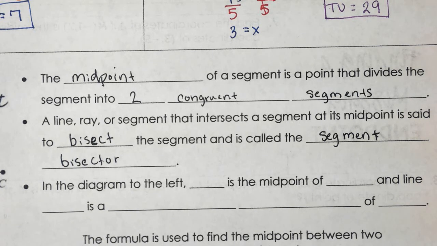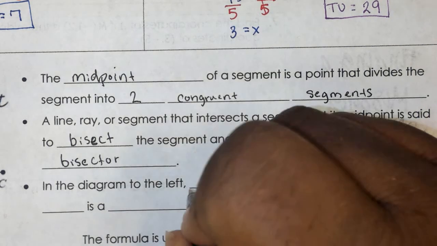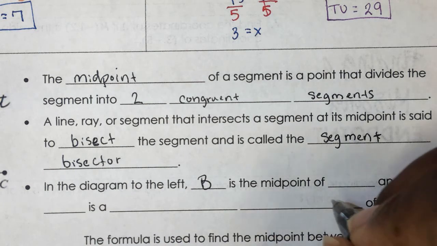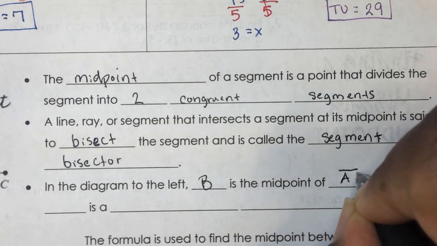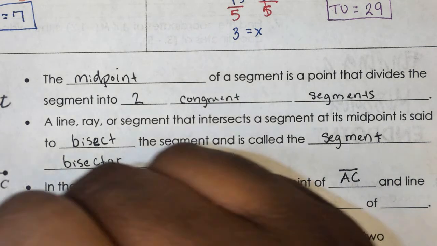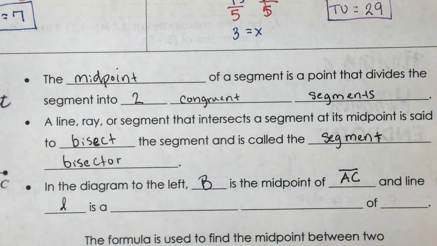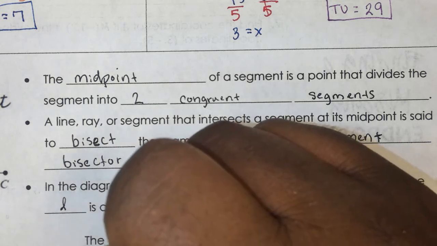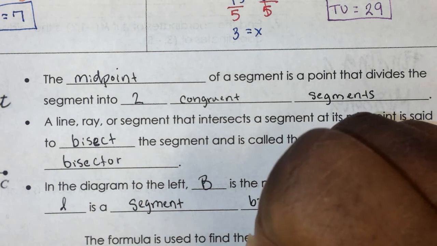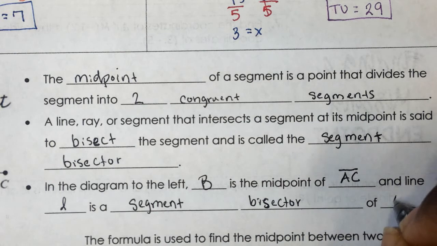So, in the diagram to the left, and I'll show it to you in a second. In the diagram to the left, they show you that B is the midpoint of line segment AC, and line L is a segment bisector of AC.